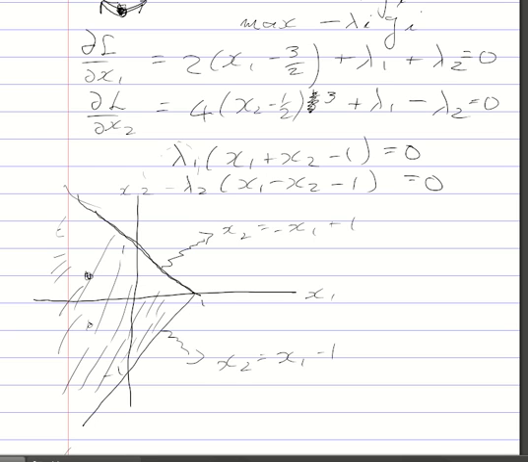If the solution is on the actual line, x2 is equal to x1 minus 1, then x1 minus x2 minus 1 is equal to 0, and lambda 2 can be larger than 0. You can in a sense see these multipliers as a measure of whether our solution is away from the boundary of our convex region or not.